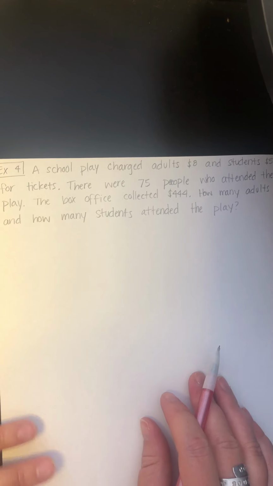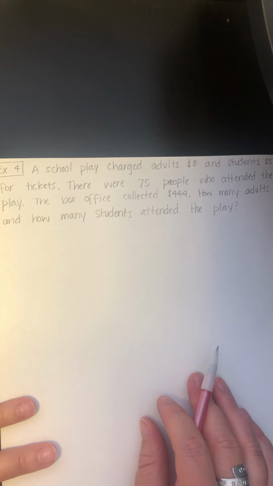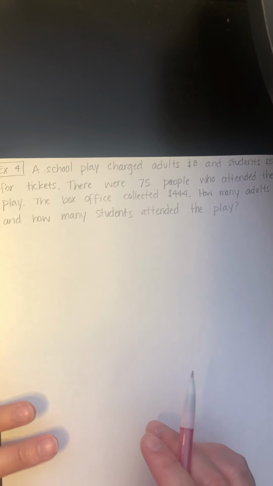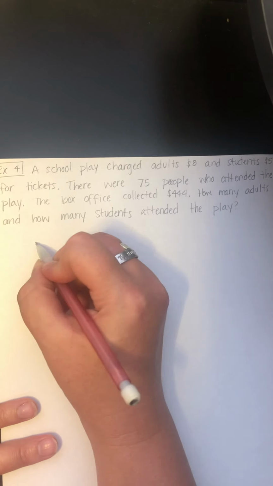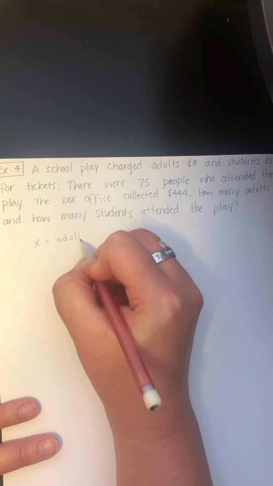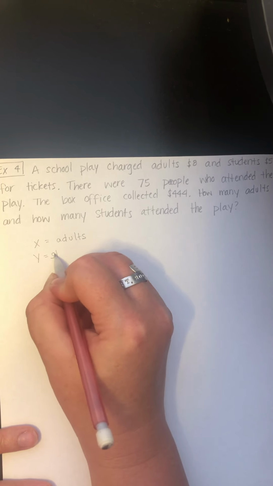First thing you have to do is define your variables. So in our last equations, we had x and y as our variables, and that's the one you're probably going to be most comfortable with. So let's say that x is the number of adults, or the adult tickets that were sold. Y is going to be the students.